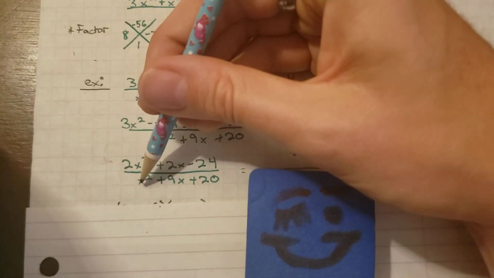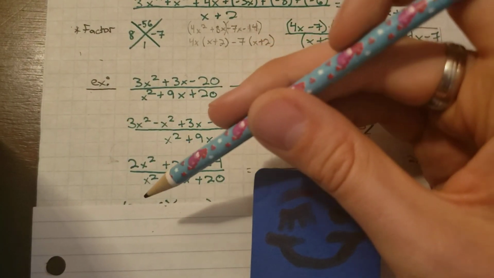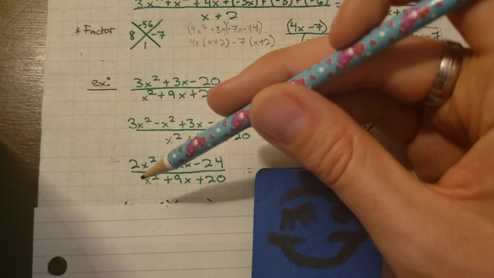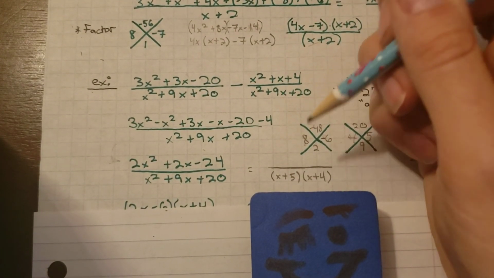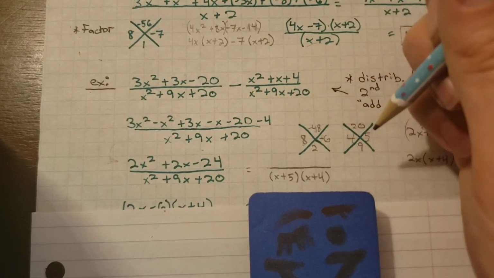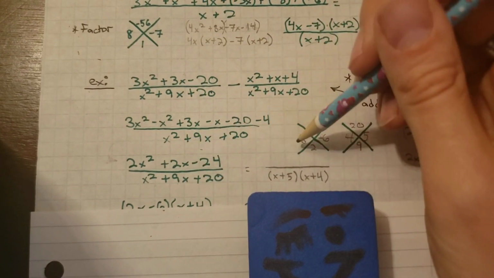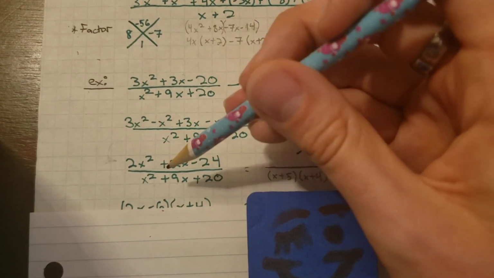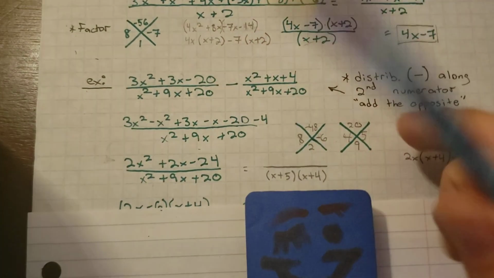Now, since this bottom one here has the a factor of positive 1, I know that that's going to be my denominator. Those are going to be my factors straight up. X plus 4, x plus 5, right? I did it backwards, don't worry about it. But we need to plug these back in here to solve for the factors of the top.